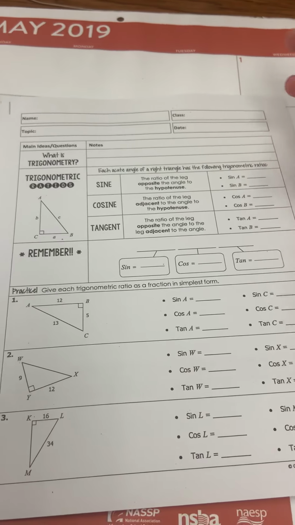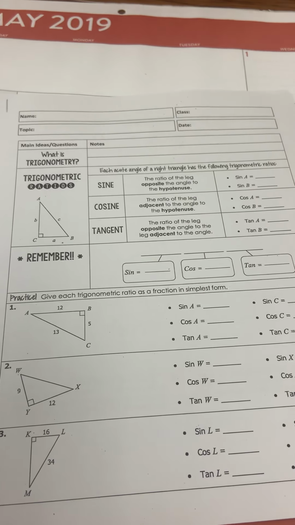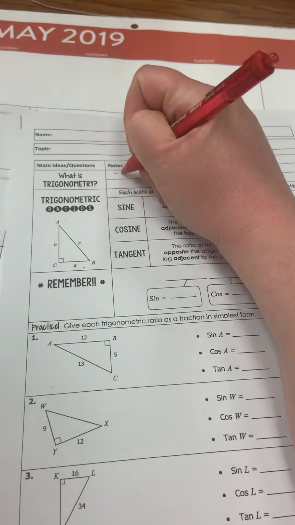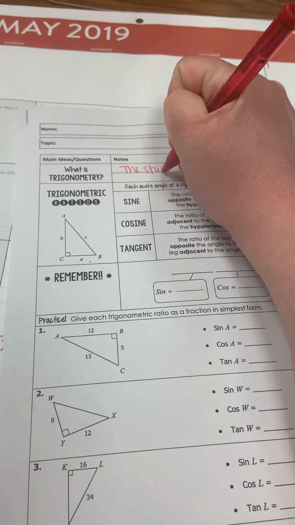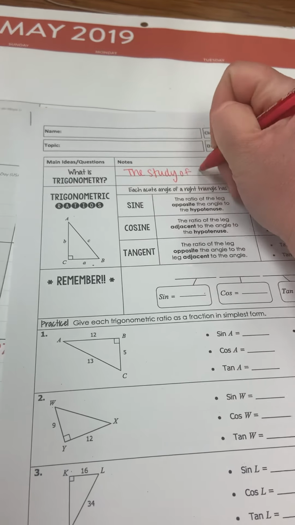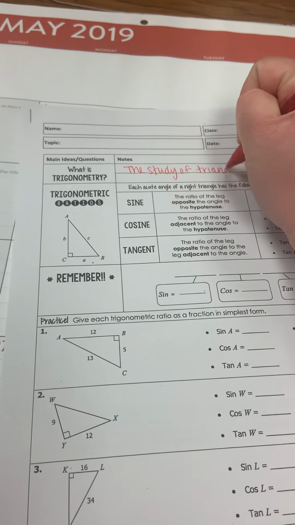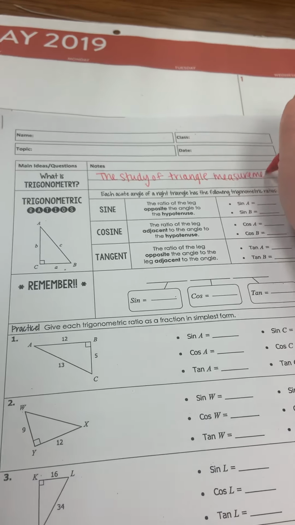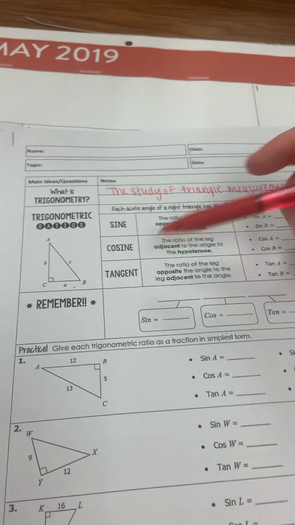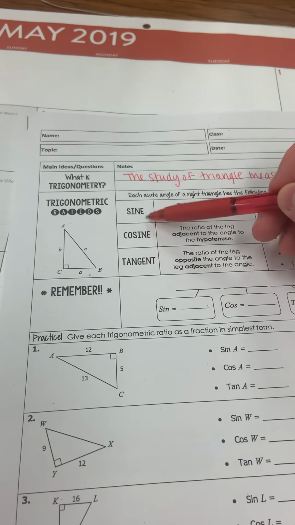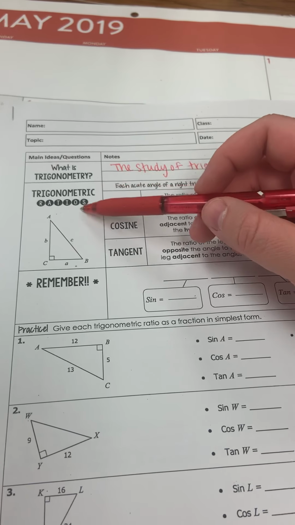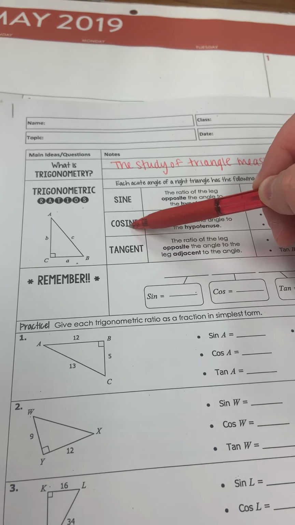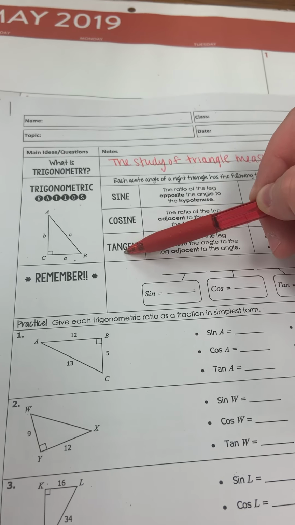This is what is trigonometry. So trigonometry is the study of triangle measurement. So let's write that there. The study of triangle measurement. And there are three basic trigonometric ratios. There's the sine ratio, there's the cosine ratio, and then there's the tangent ratio.